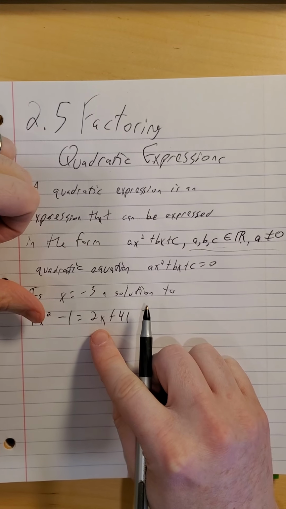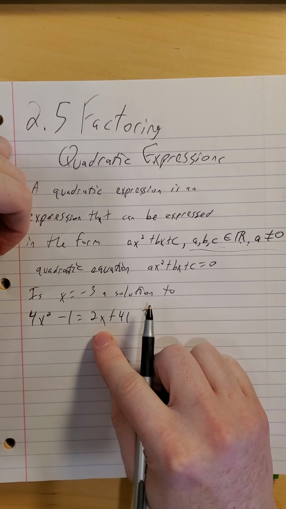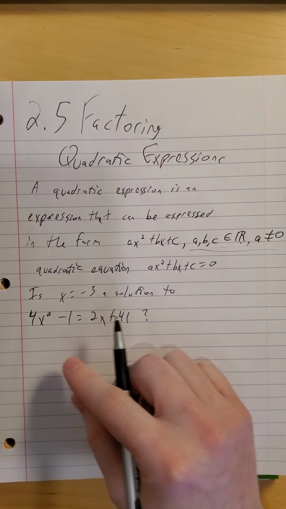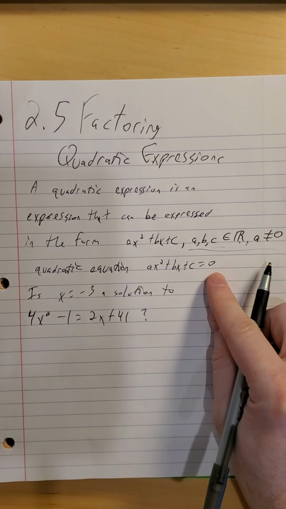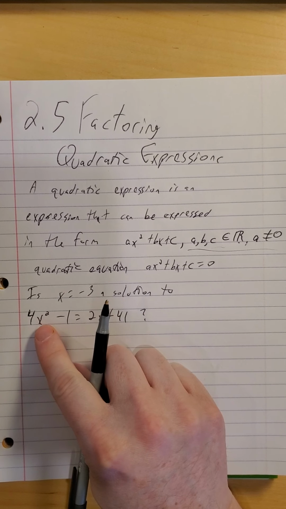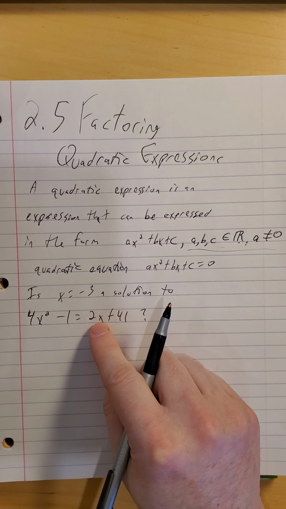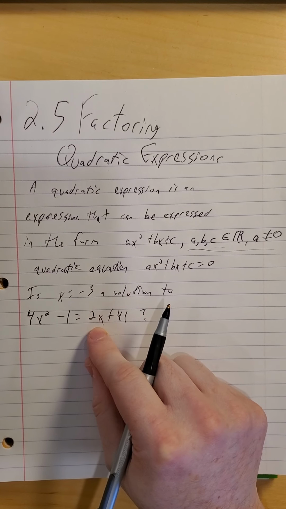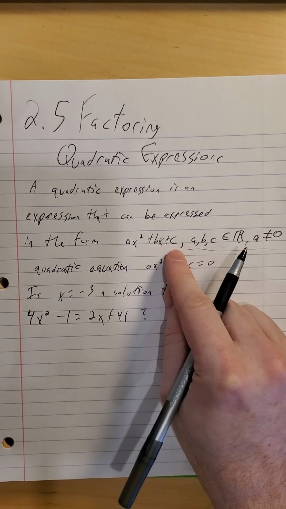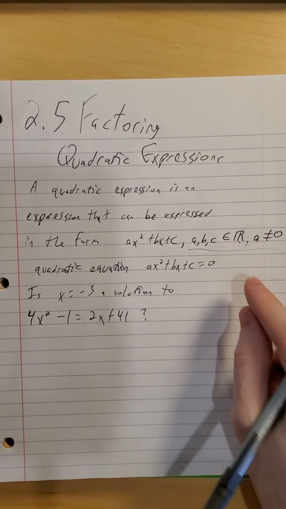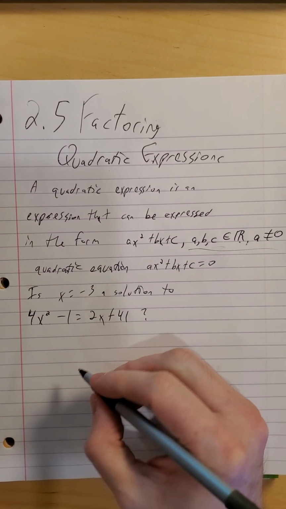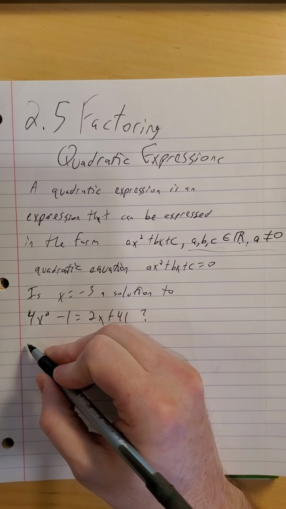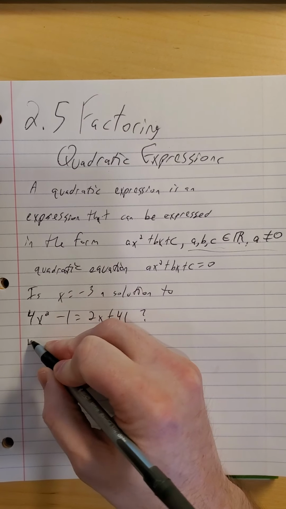All I would have to do is use the addition property of equality to move the 2x and the 41, and we would be able to set it to 0, and we would have a second power with a non-zero coefficient. We happen to also have a first power and a constant, but we don't have to have those. B and C are allowed to be 0 for that. So to check if that works, substitution's the name of the game.